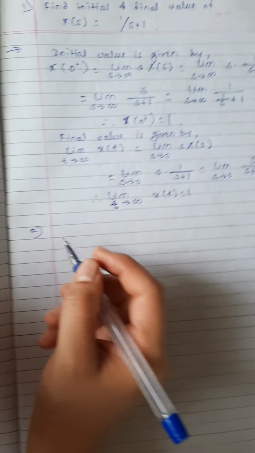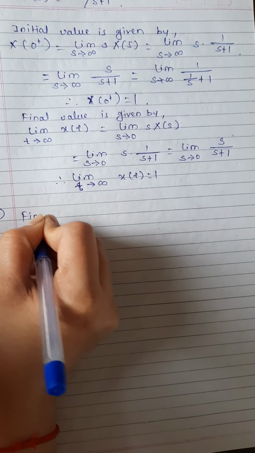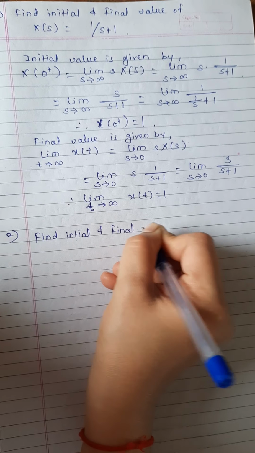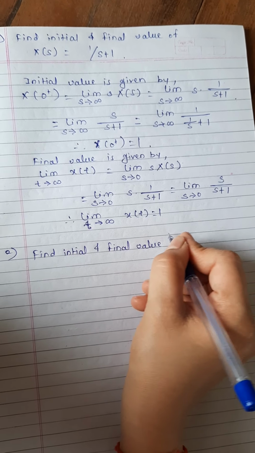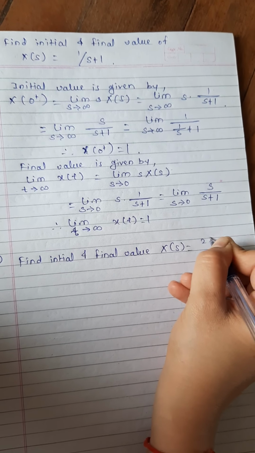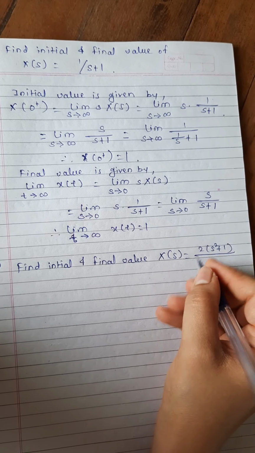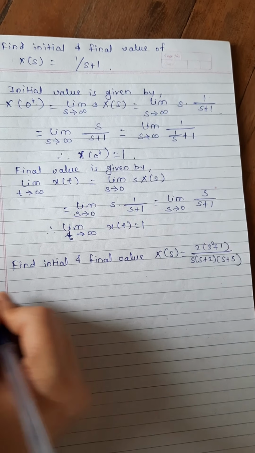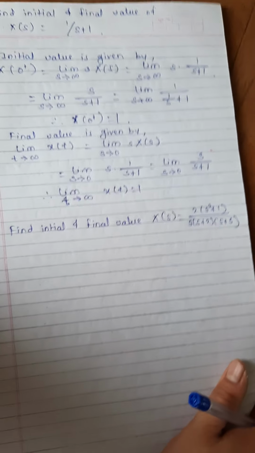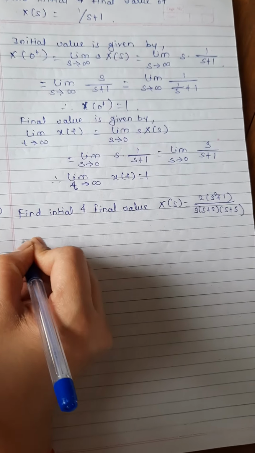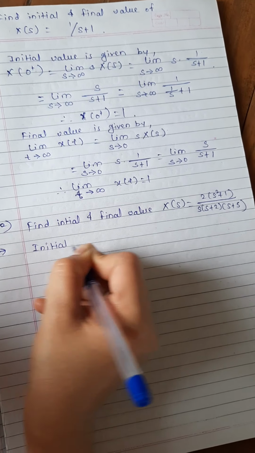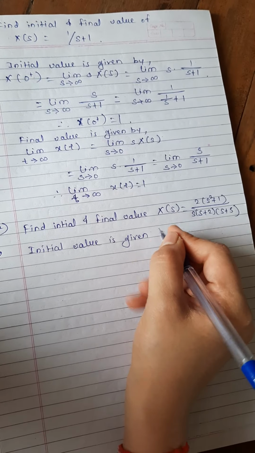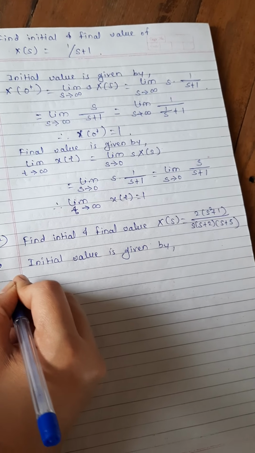Find initial and final value of X(s) = 2(s^2+1) divided by s(s^2+2s+5). So solution for this is, first we calculate initial value. Initial value is given by x(0).